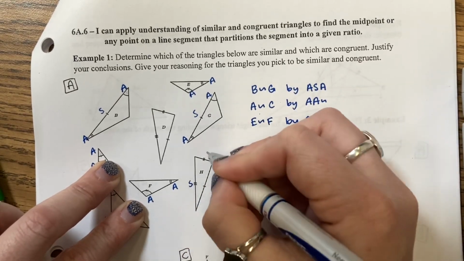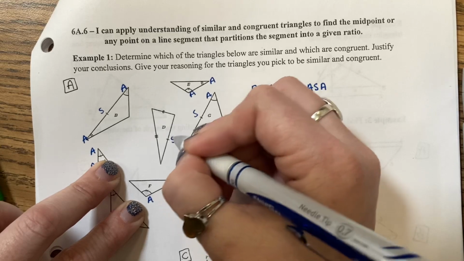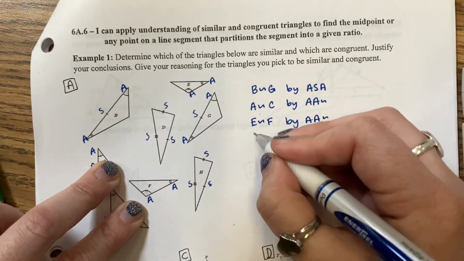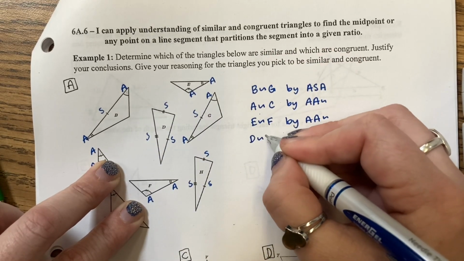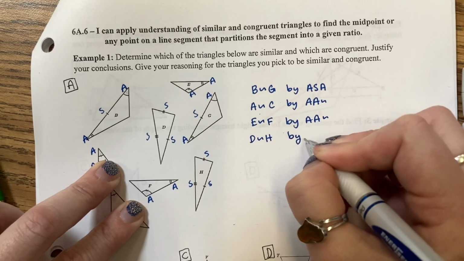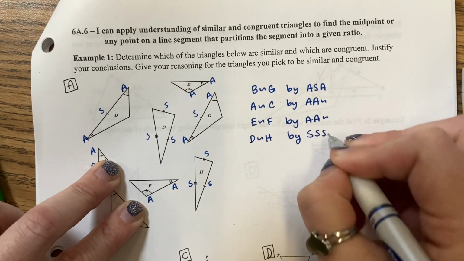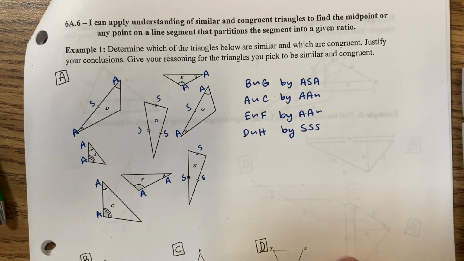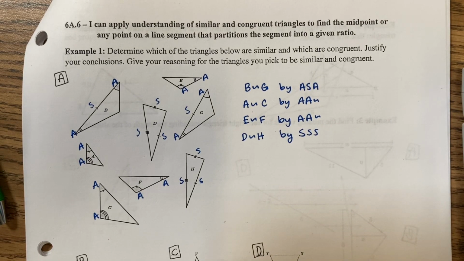And that leaves side, side, side. D is similar to H by side, side, side. When you look through, similar means that they are the same shape, just maybe a different size. Now, if they're congruent, they have to be the exact same size. They have to be equal to each other.